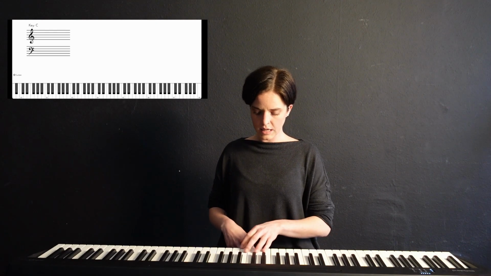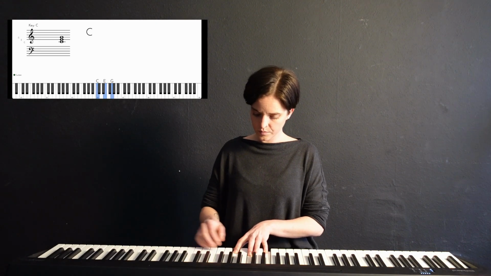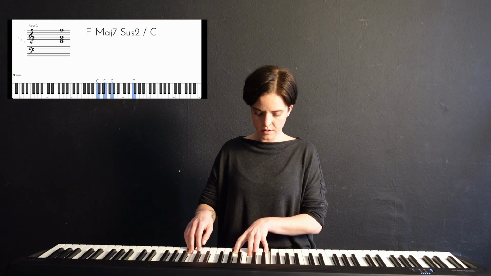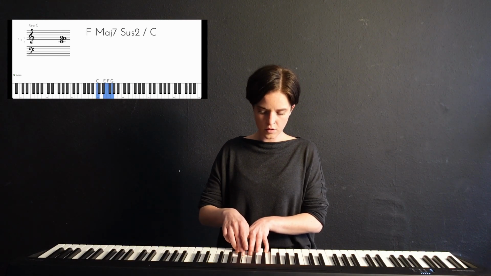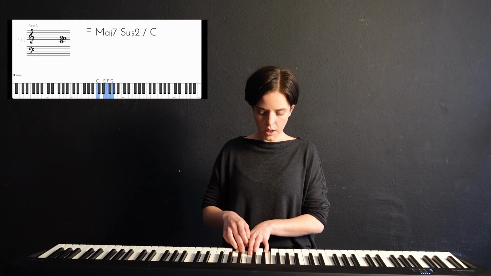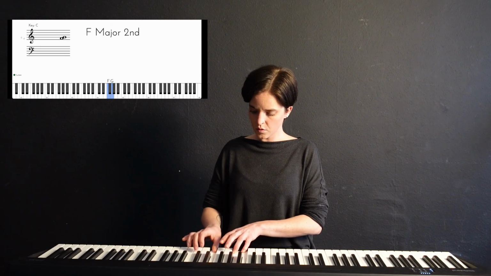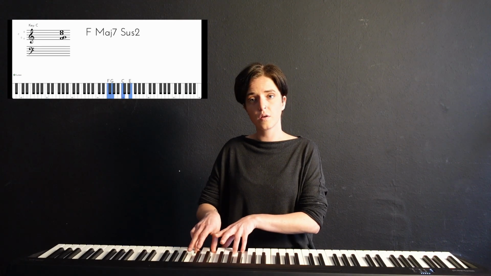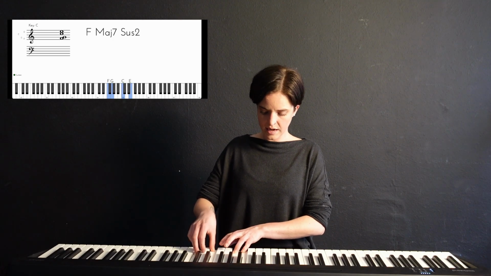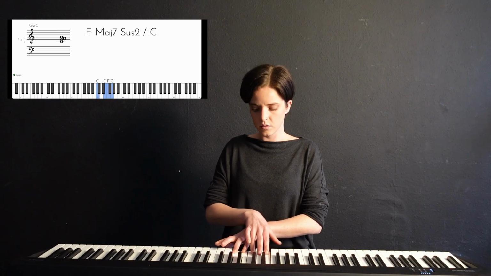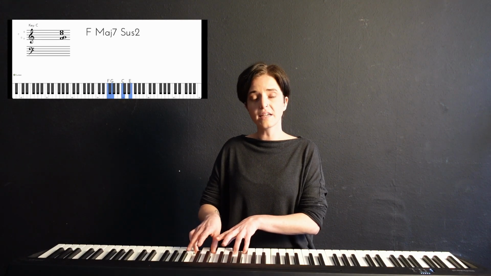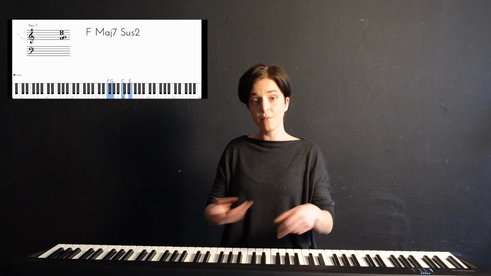Or you could just take the 11s. In this case, you could try to go that way, or you could use an inversion to make it sound the same as we have here, just nicer.